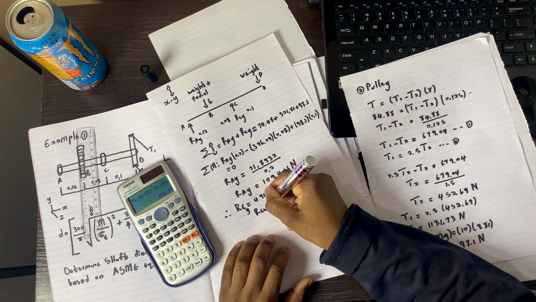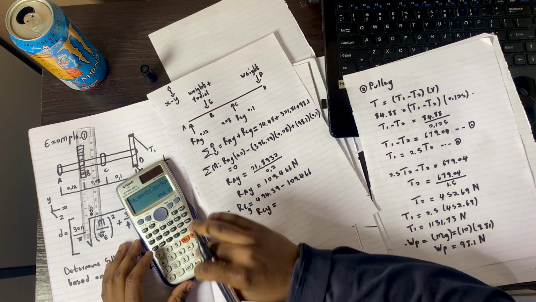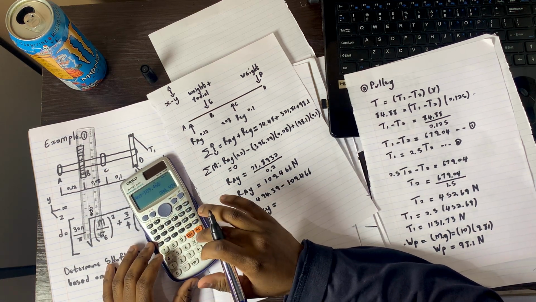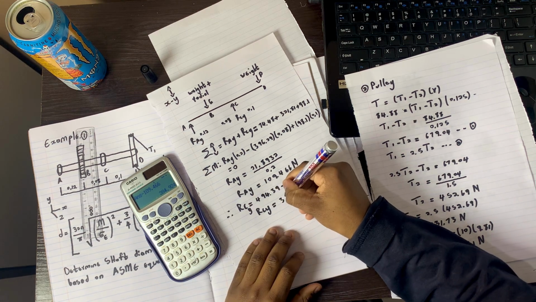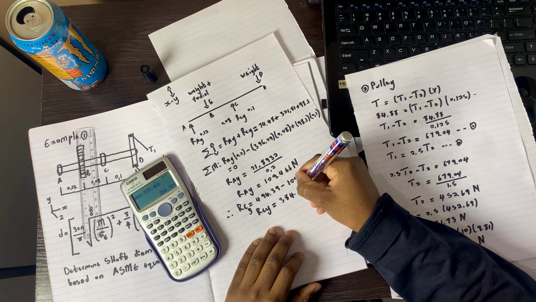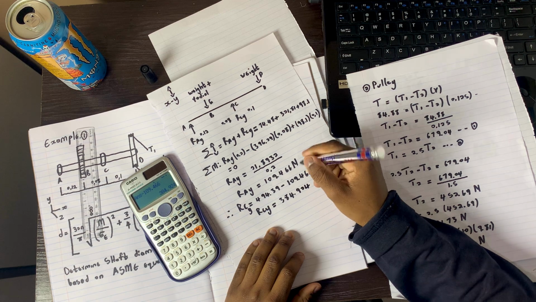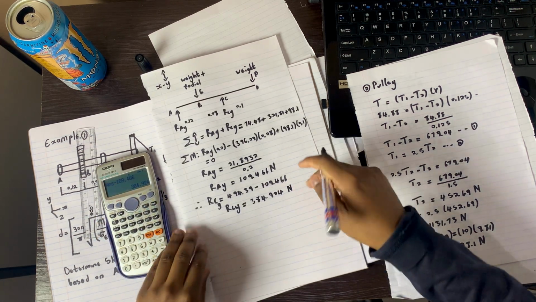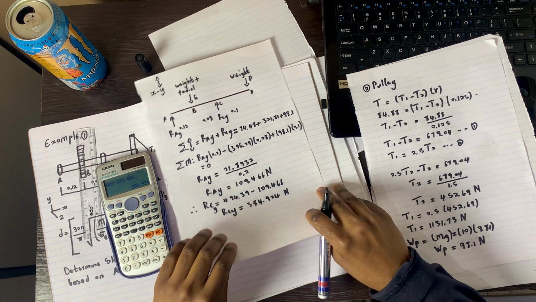That means RCY is 494.39 minus 109.466, which is 384.924 Newton. Don't forget the units.